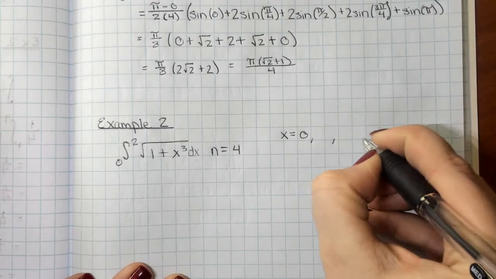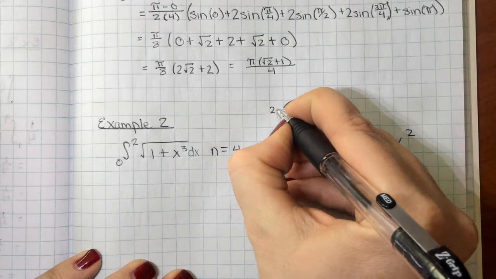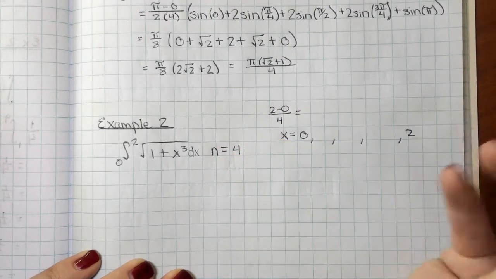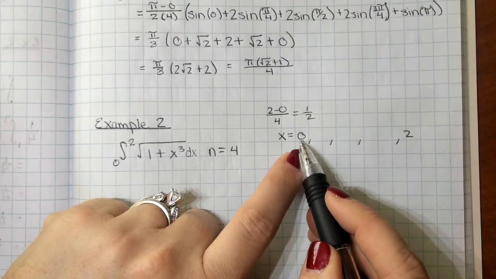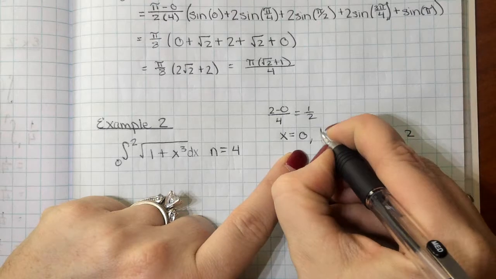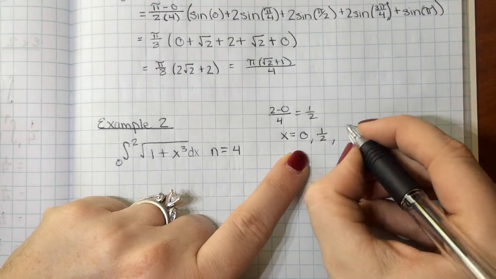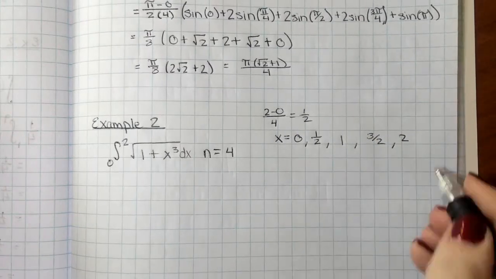So if I look at this, 2 minus 0 all over 4 is equal to 1/2. So that means every time, as I start with 0, I'm going up by half. Okay? So this is going to be 1/2. The next value is going to be 1. Then it's going to be 3/2. This tells me what I'm plugging into my function.